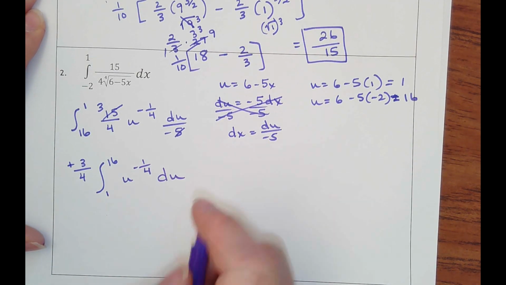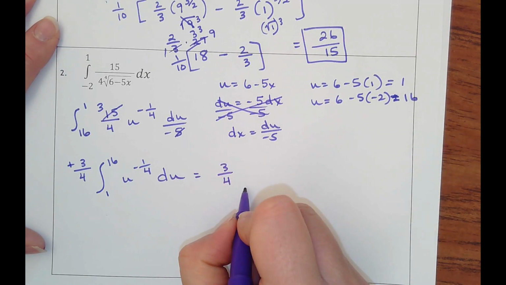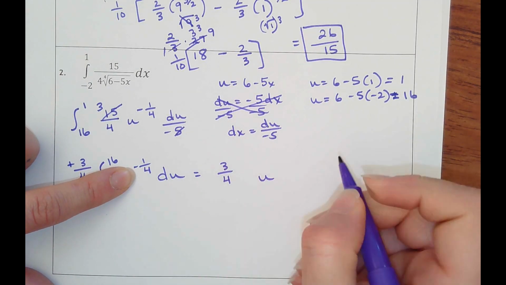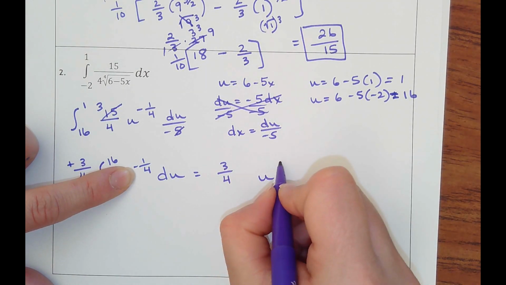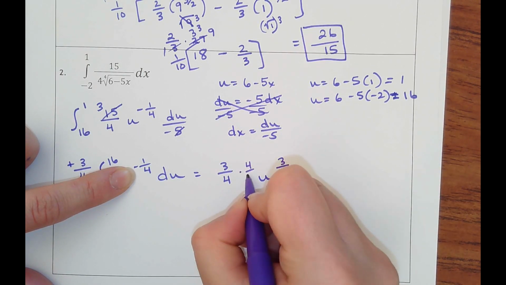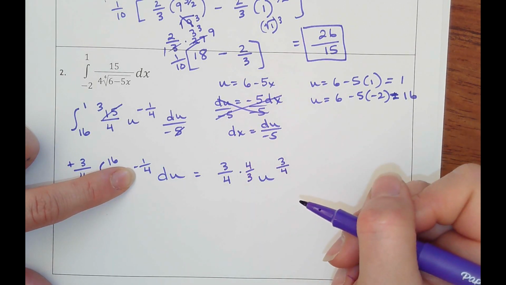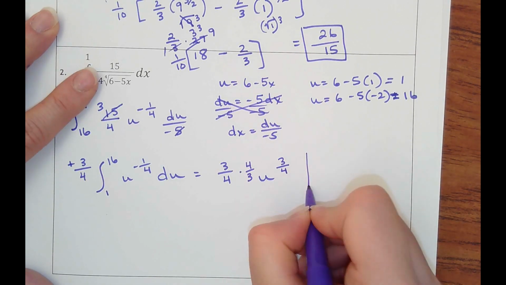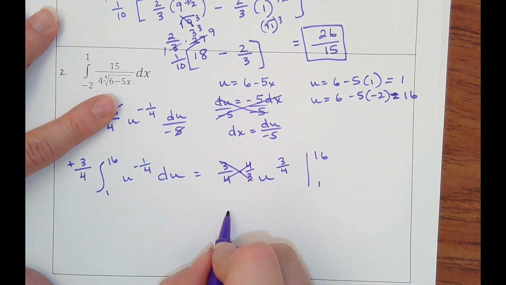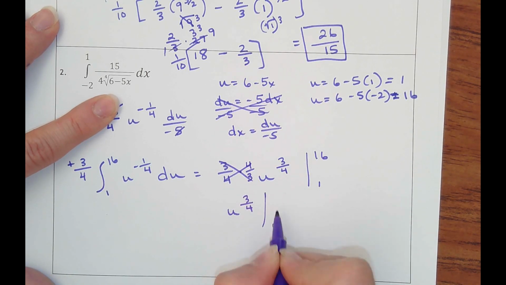Okay, so now is when I want to take the antiderivative, which is going to be add 1 to this power. So that would give me 3/4, but times 4/3, because I'm dividing by 3/4 or multiplying by 4/3, and then I'm doing that from 1 to 16. Love this because that's going to actually cancel. So now I'm simply doing u to the 3/4 from 1 to 16.